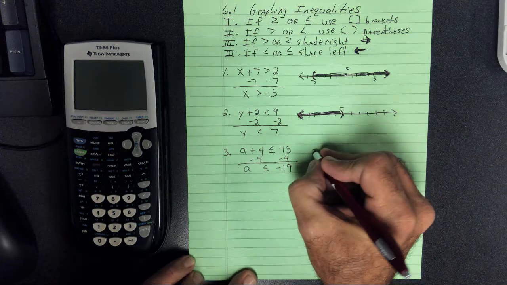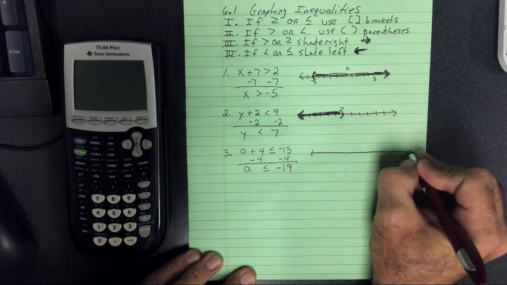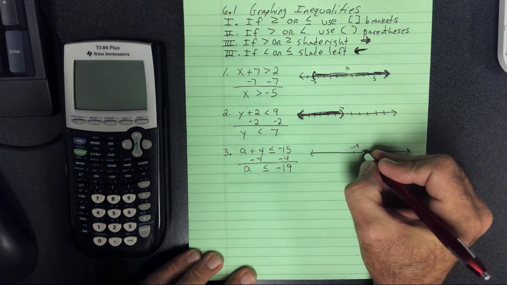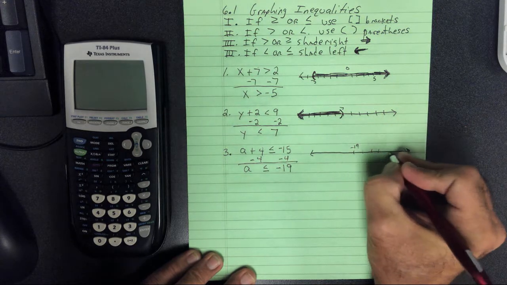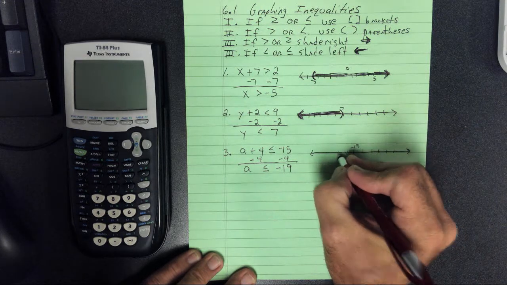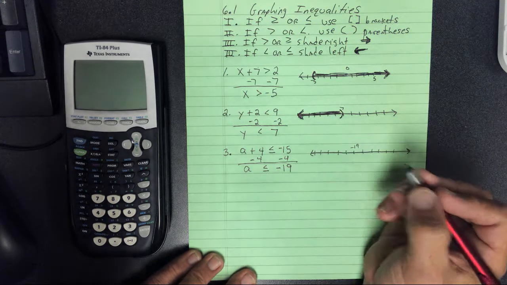So we're going to draw our number line again. I'm going to use negative 19 in the middle. So this will be what? Negative 18, negative 17, negative 16, and so on. And this way would be negative 20, negative 21, negative 22, and so on.